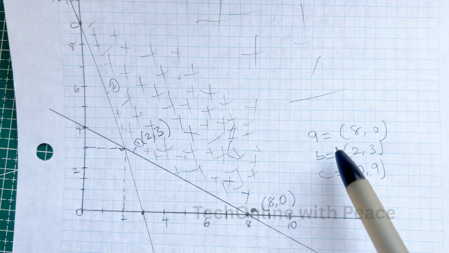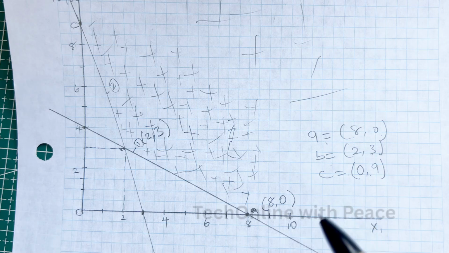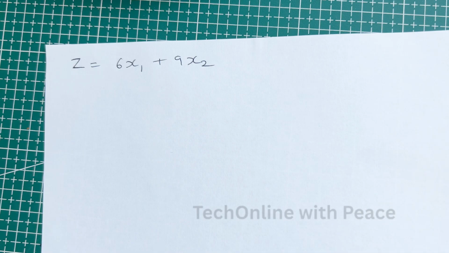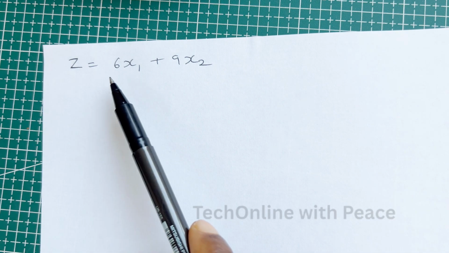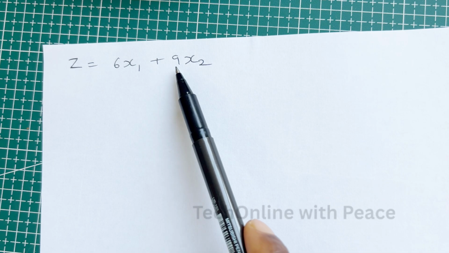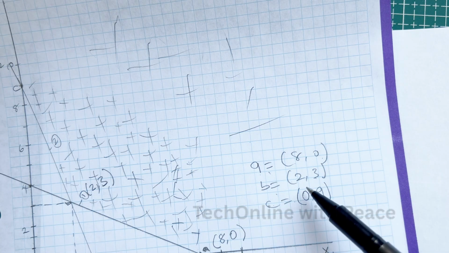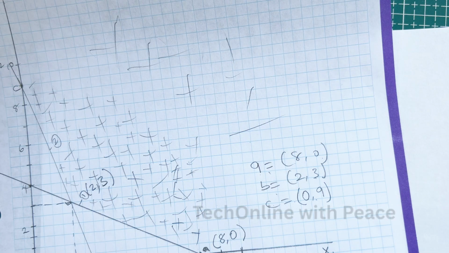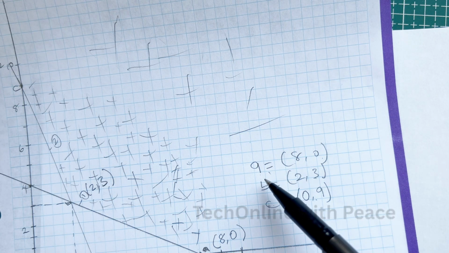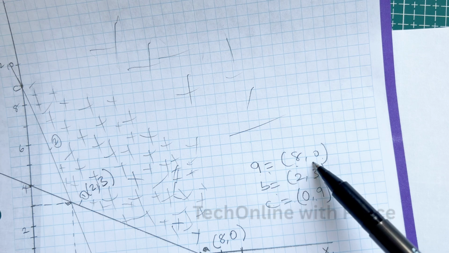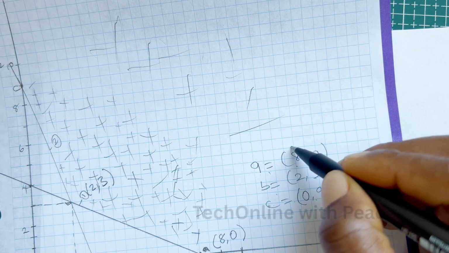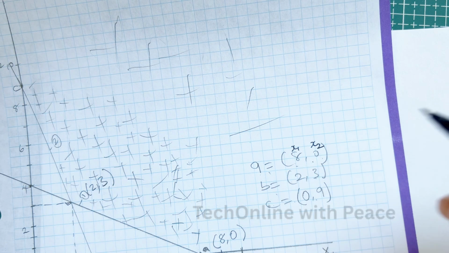We'll represent these values in our objective function to find the optimal solution. For our objective function, we have z equal to 6x1 plus 9x2. We'll be substituting these values in our objective function to know the optimal solution. So A is 8 and 0. Here is our x1, here is our x2.